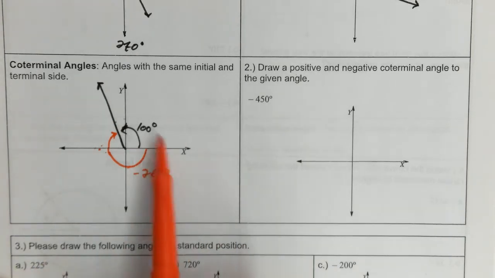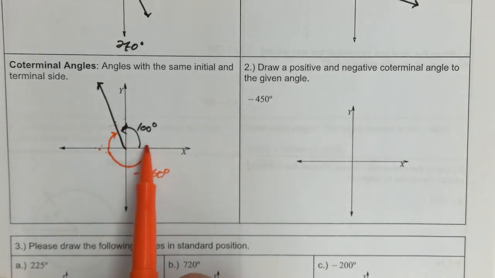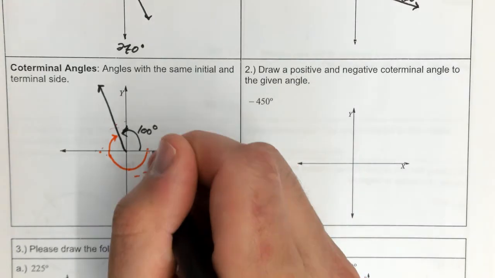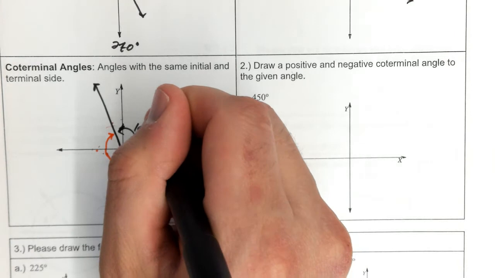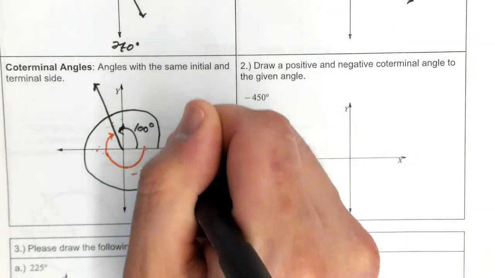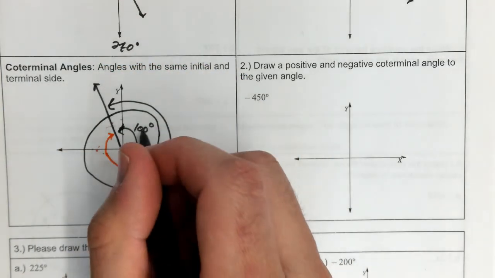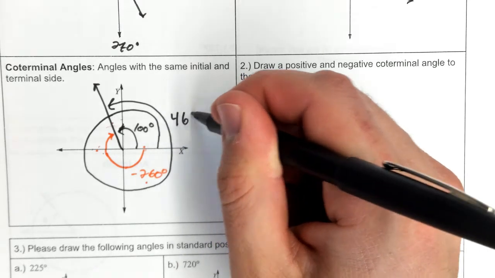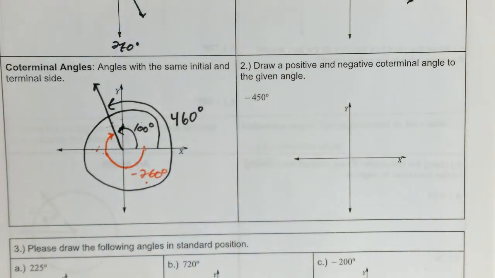Another way to think about that is all the way around would be 360. Subtract away 100, and that gives you negative 260. So we would say that 100 and negative 260 are coterminal angles. Coterminal meaning they have the same terminal side. But we don't even just have to go in the negative direction. We can go in the positive direction, just go around again. It's going to get sort of ugly, I'm afraid. But if I go around, that's 100. And if I go around another full circle, then that angle would be 100 degrees plus 360. So that angle that I just sketched in would be 460 degrees. All three of these are coterminal angles.